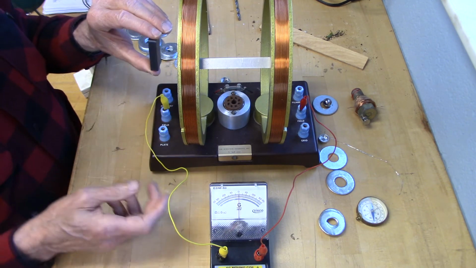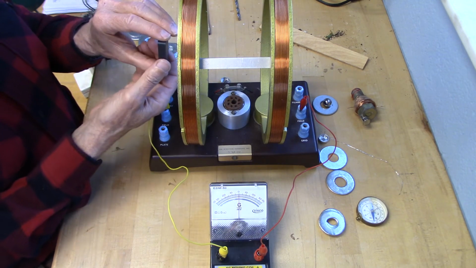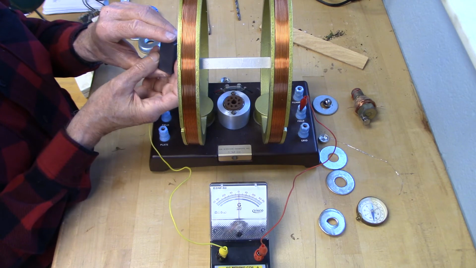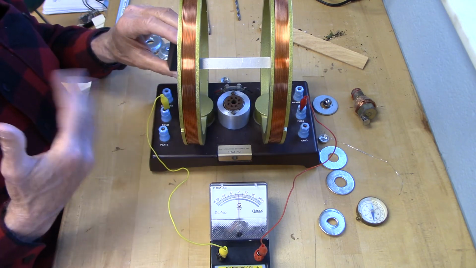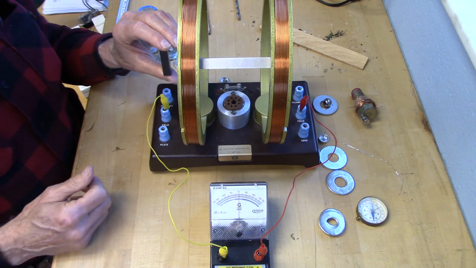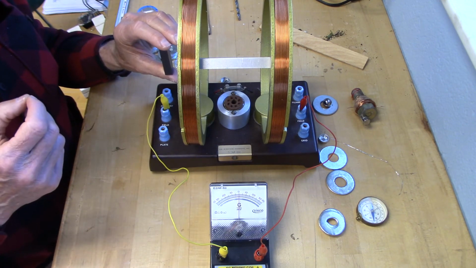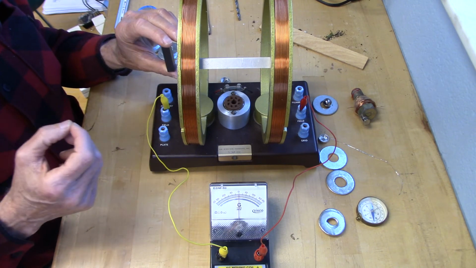Now, there's some latency in the response of the galvanometer, so if I move it too fast, you won't really get the full picture. There's a limit to how fast that needle can move. There's some elastic properties and so forth within the mechanism that prevent it from responding instantaneously.